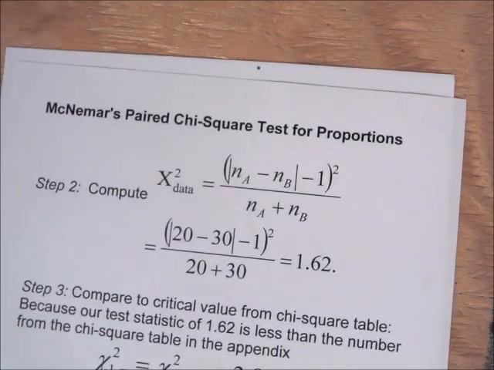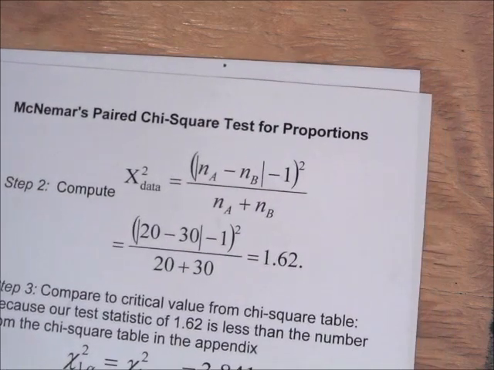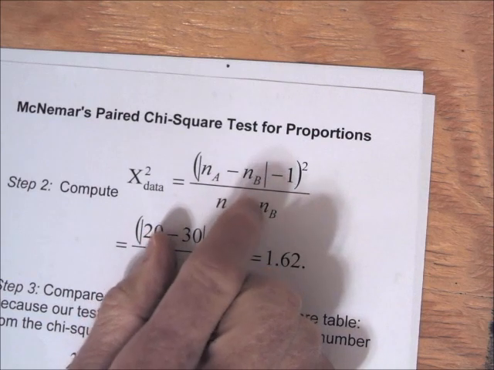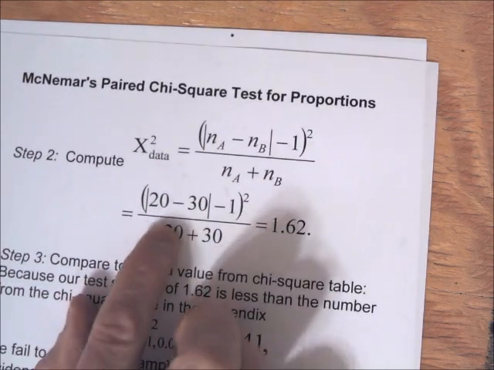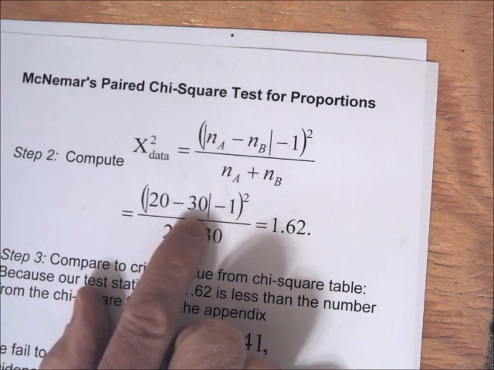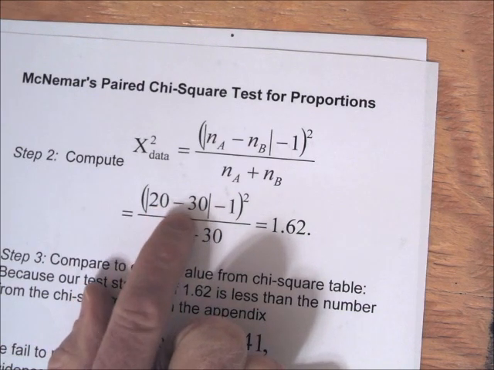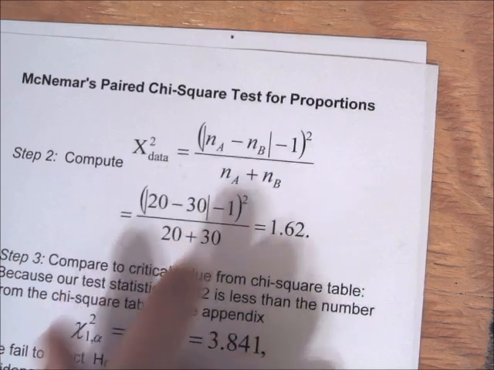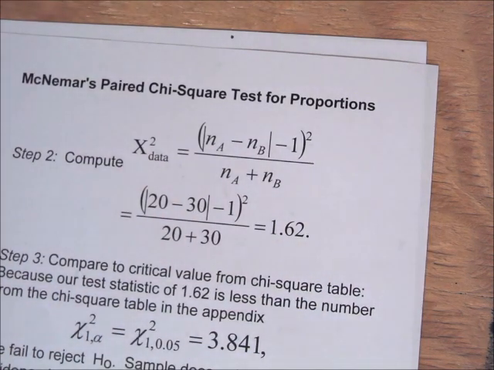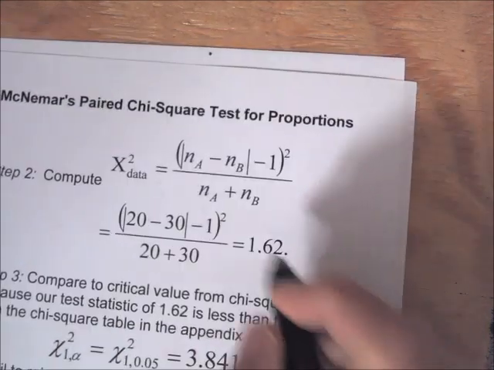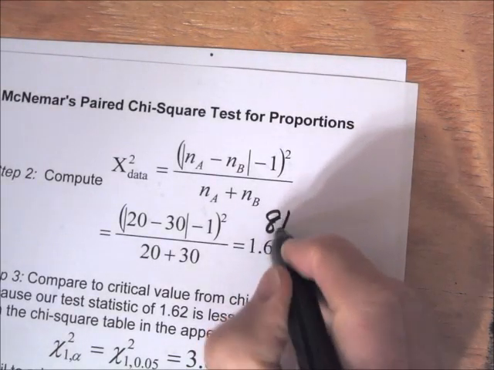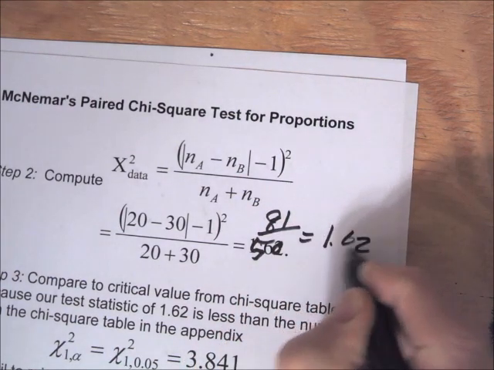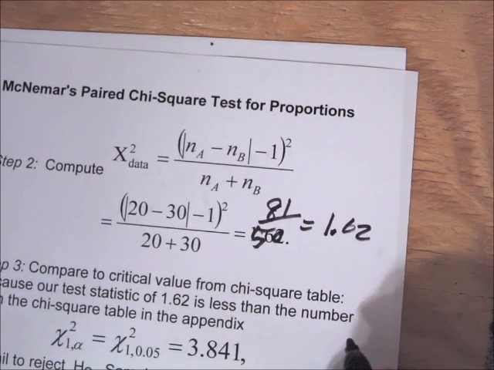And then we want to compute the test statistic. This is the absolute value of NA minus NB, and then subtract 1, square it, divide the whole thing by NA plus NB. So if we put in 20 minus 30, that's negative 10, take the absolute value, you get positive 10. 10 minus 1 is 9. 9 squared is 81. So this is going to be 81 over 50. I didn't really show the steps here, but it's 81 over 50, and it's equal to 1.62. So that's our test statistic.